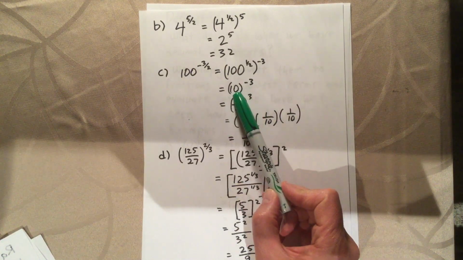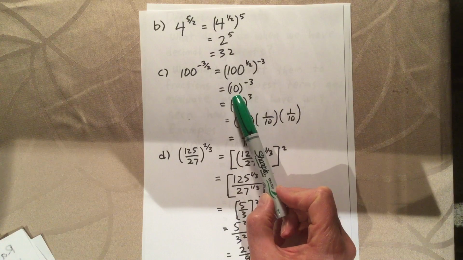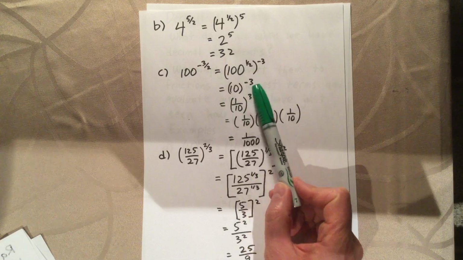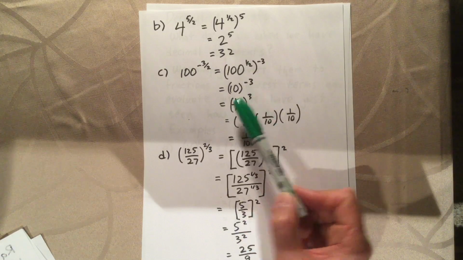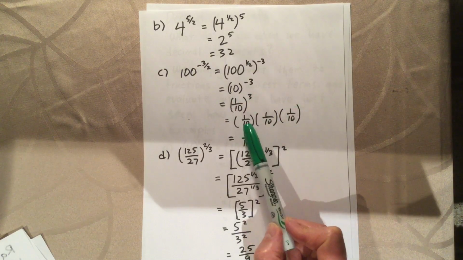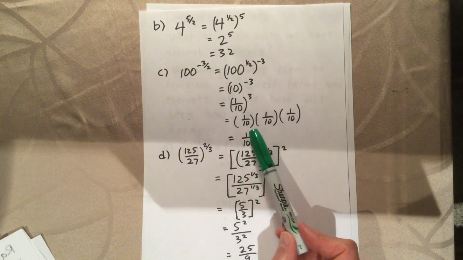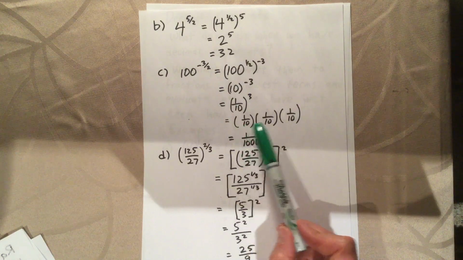So what I need to do now is determine the reciprocal of the base, which is 1/10, and make the exponent positive. 1/10 to the exponent 3. That's 1/10 times 1/10 times 1/10. So the numerator is 1 times 1 times 1, which is 1. The denominator is 10 times 10 times 10, which is 1,000.